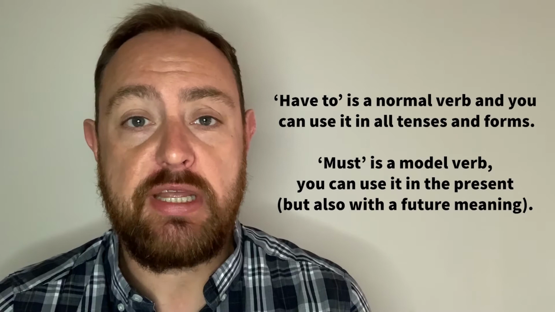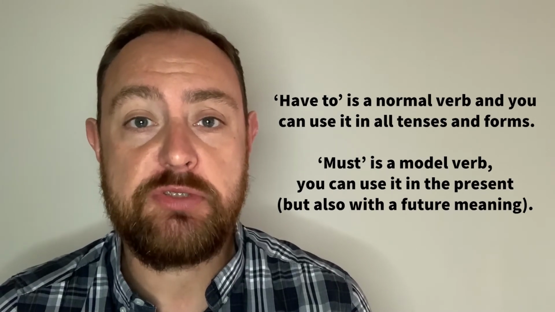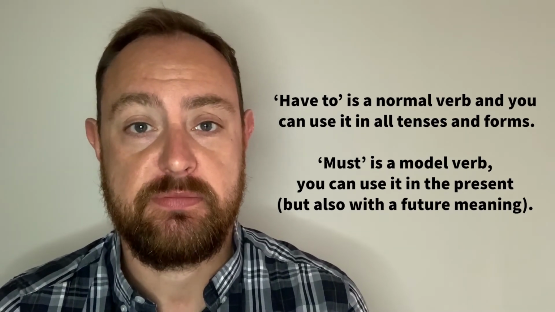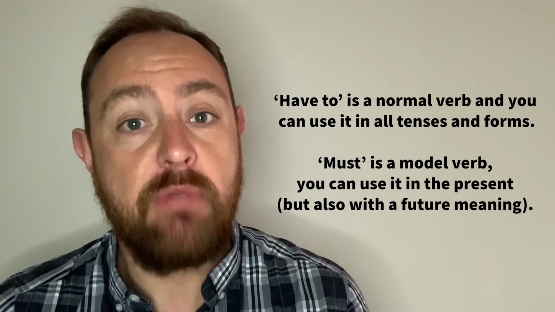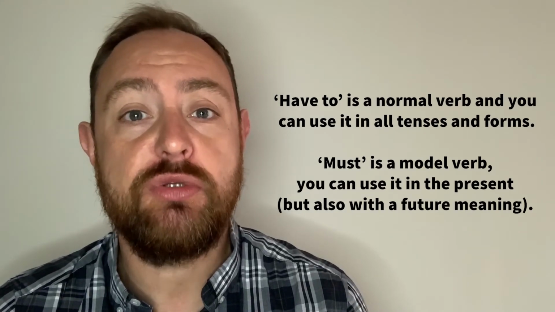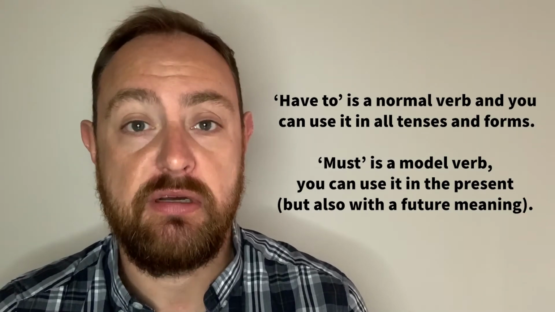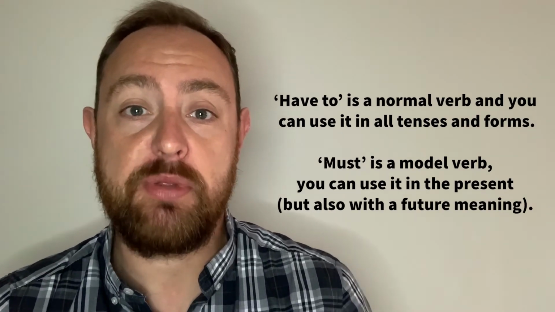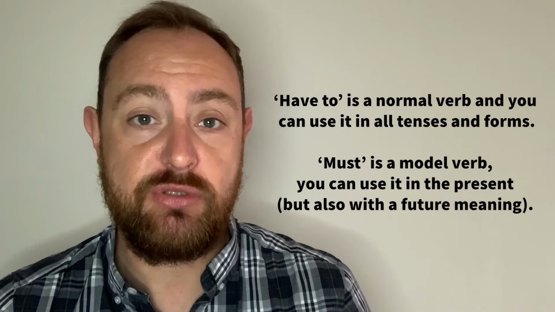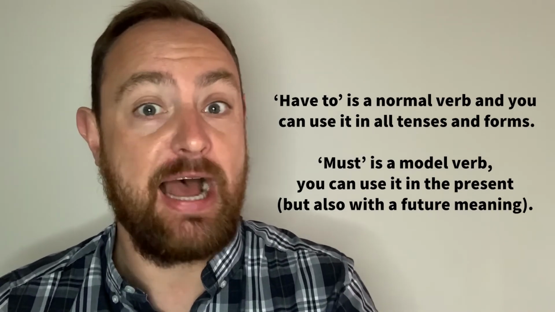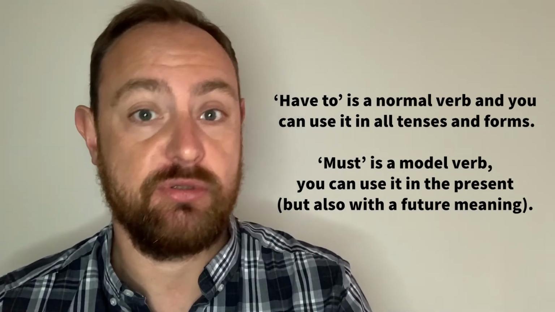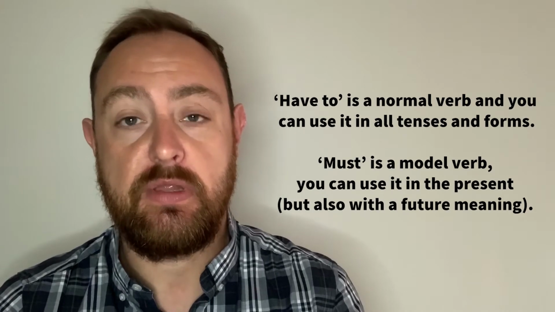We know these two verbs are quite similar, but let's talk about some of the differences. The first thing to note is that have to is a normal verb, which means we can use it in all tenses. But must is a modal verb, so we can only use it in the present tense, even though sometimes it can have a future meaning. But this means if we want to talk about obligation in the past, we have to use have to, or had to, or didn't have to in that case.